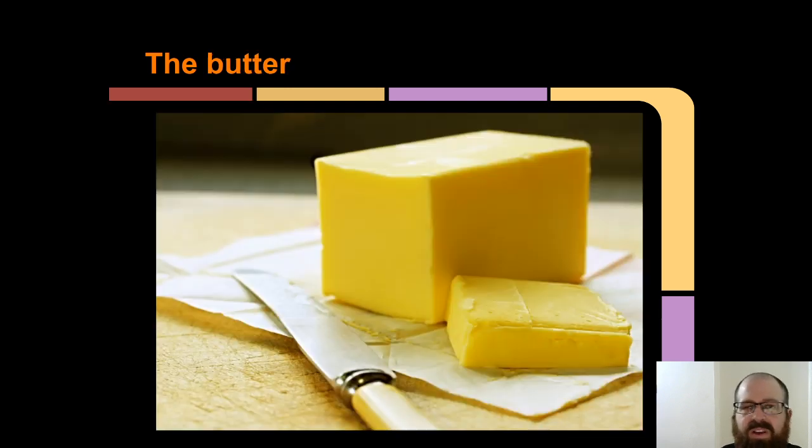So you've mashed your potatoes, then you add butter, lots of butter, a ridiculous amount of butter. One third of the mashed potatoes is butter by weight, right? So you mash 200 grams of potatoes, and then you add 100 grams of butter, right? You mash a pound of potatoes, add half a pound of butter.